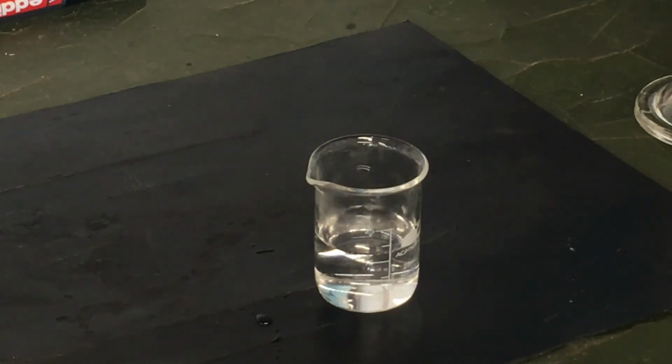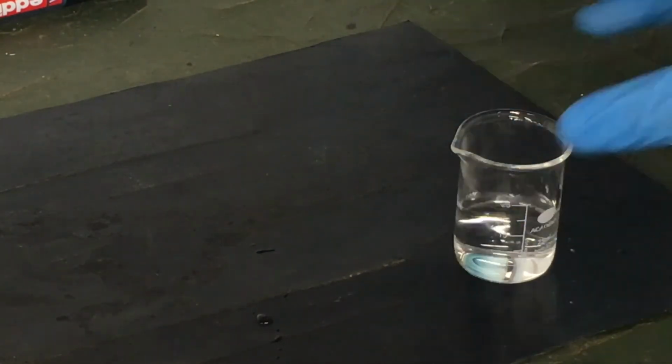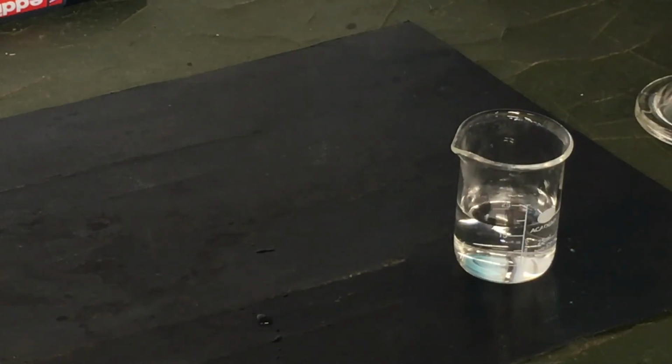What just happened was the sodium thiosulfate went into solution and very quickly dissociated into the solution, and that allowed it to break apart. That extra heat allowed it to dissolve even faster, so it quickly broke down.